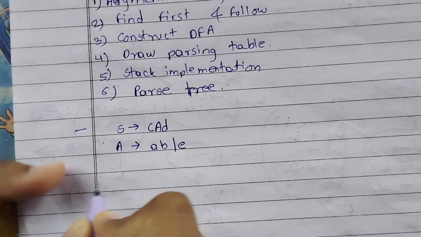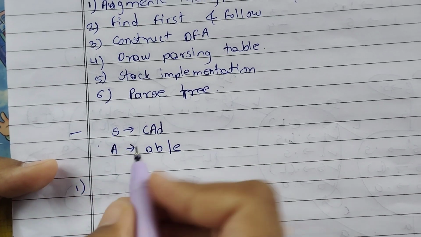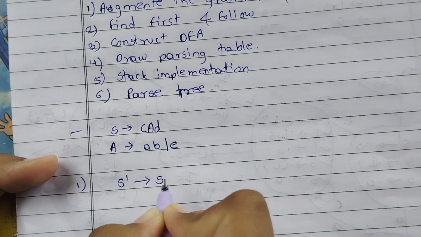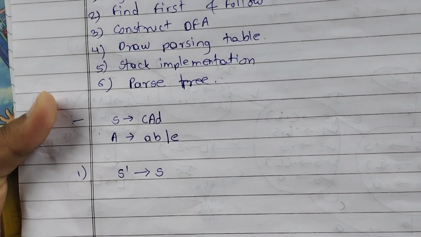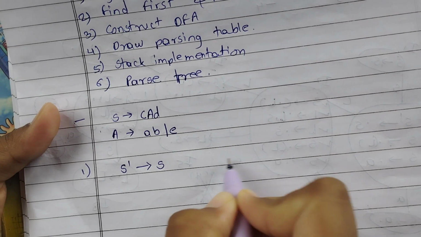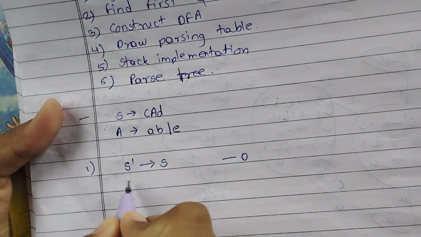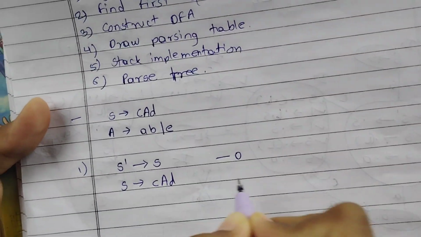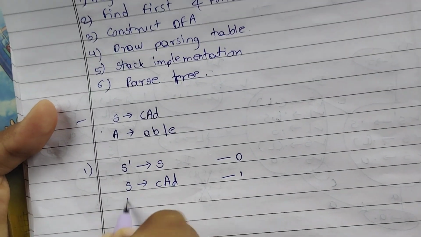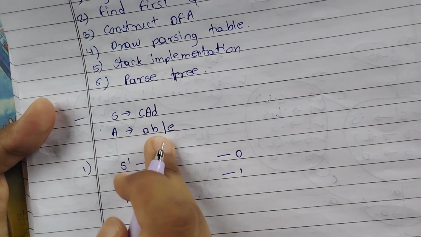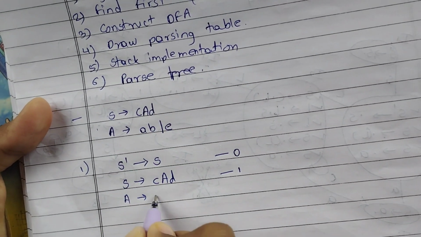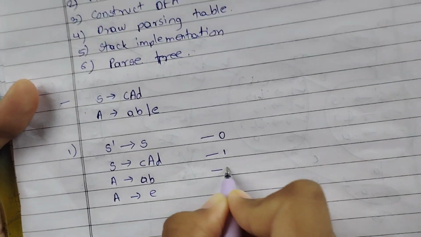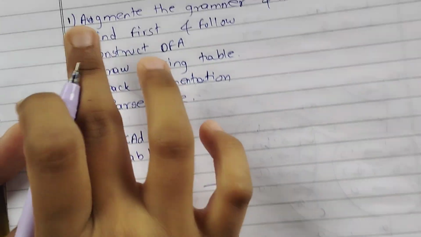So how do we do this first step? The starting symbol is S, so we first consider S'. S' → S, and the number is 0. Then S → CAd is number 1. Then A → ab and A → e are written separately, so they are 2 and 3. So the first step is completed.